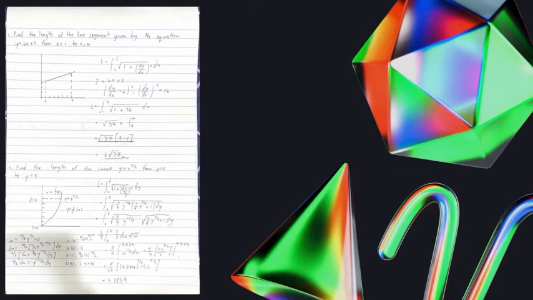For number 2, we're going to find the length of the curve x = y^(3/2) from y = 0 to y = 5. Just like the first, we're going to use the same formula.